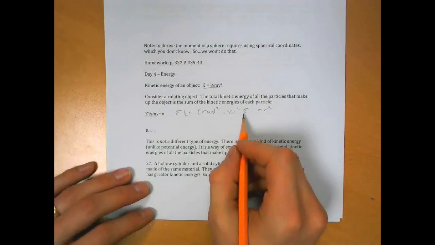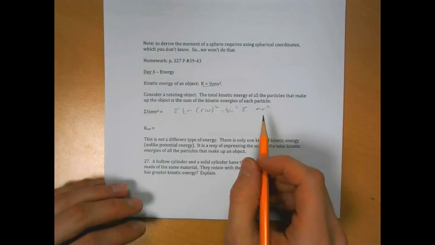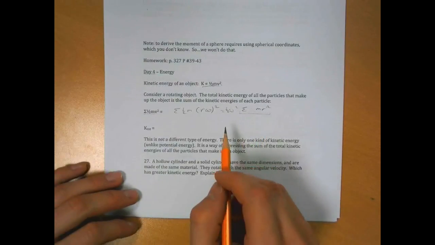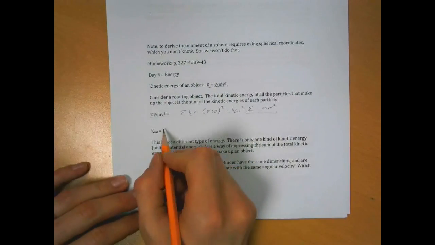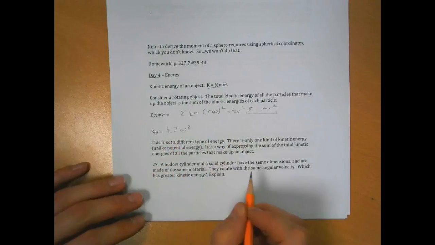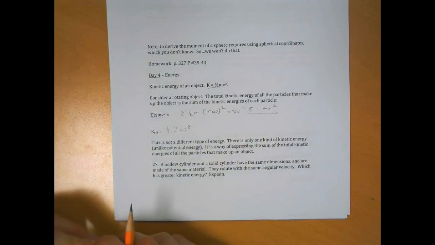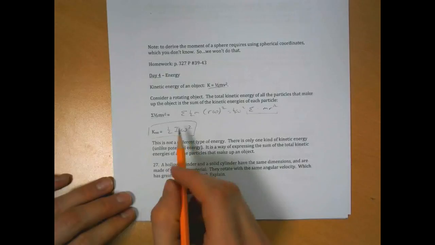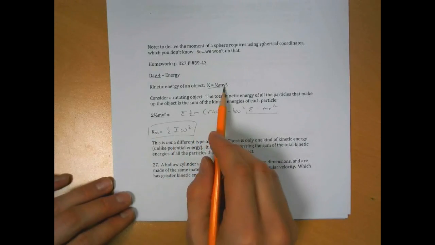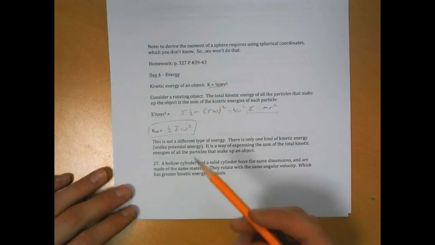And when we add up all the mr squareds for the particles that make up an object, this is the definition of moment of inertia. So the kinetic energy of a rotating object we can say is 1/2 I omega squared, which is what we would expect because the rotational equivalent of mass is moment of inertia, and the rotational equivalent of velocity is angular velocity.